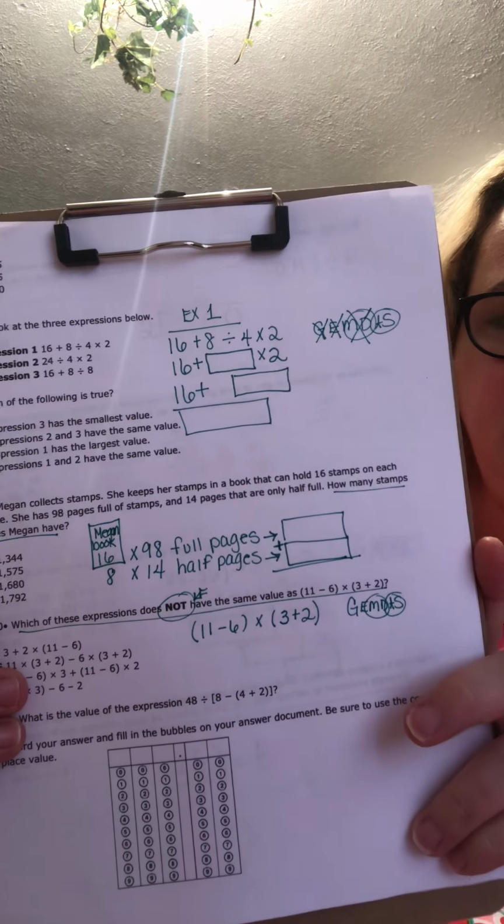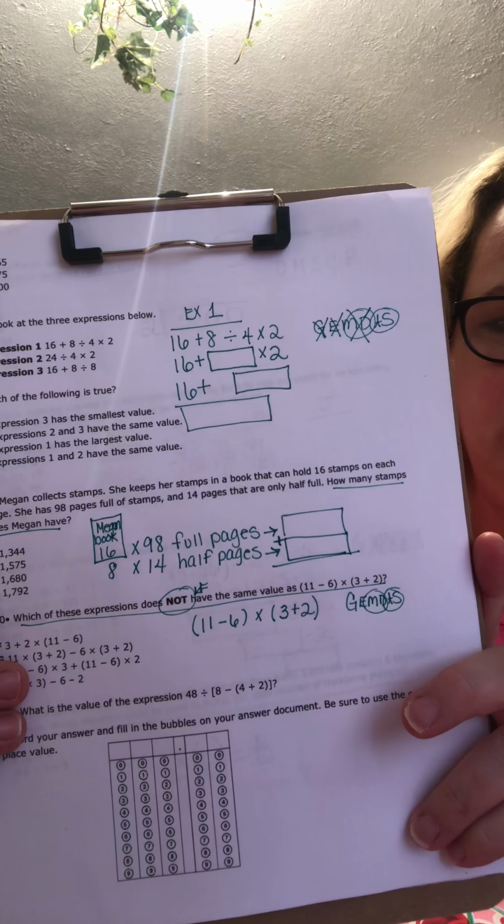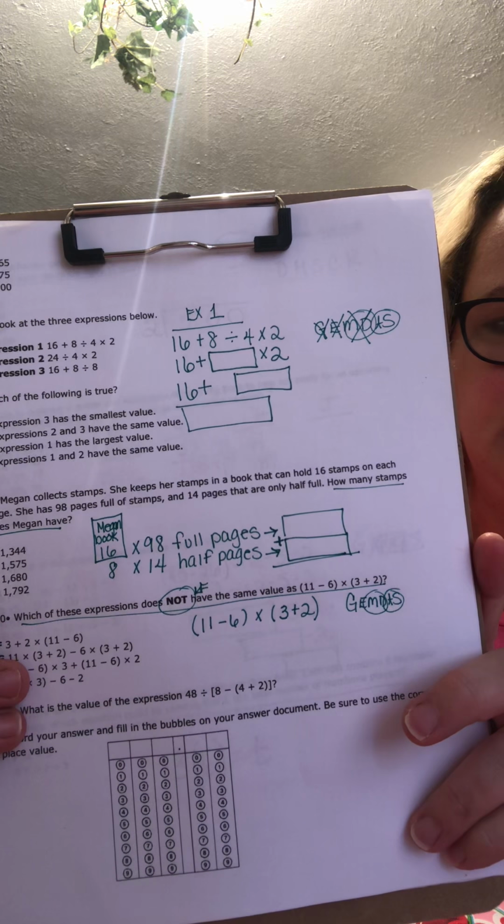So I'm going to write my problem. I'm going to write my GEMDAS. Nothing exciting there, just rewrote my problem so I have room to work, wrote my GEMDAS. Do I have grouping? Yes, I have grouping.